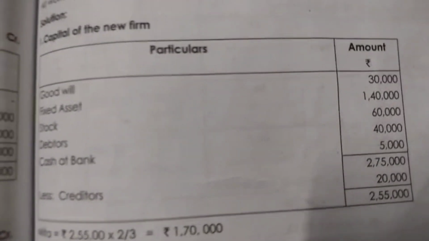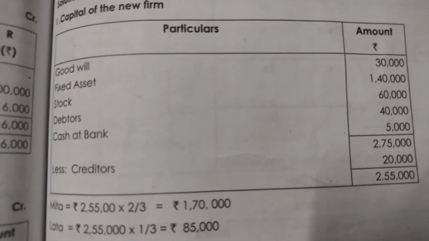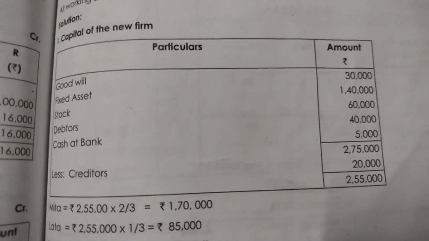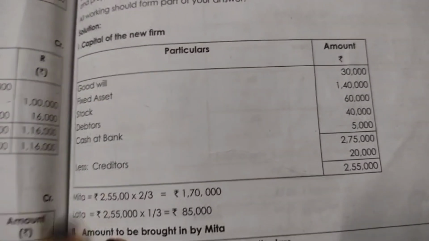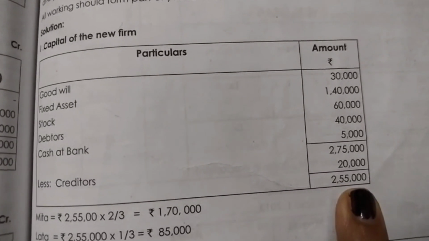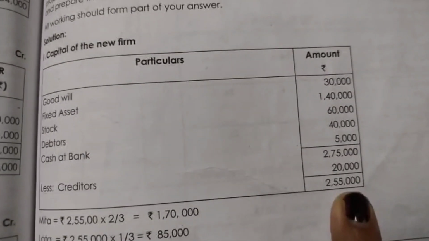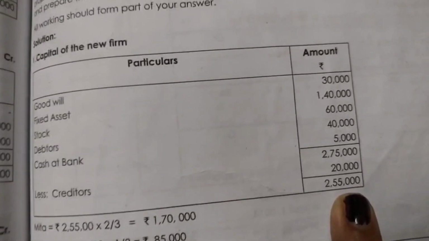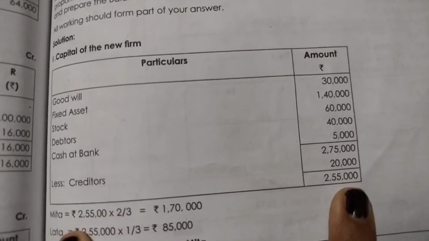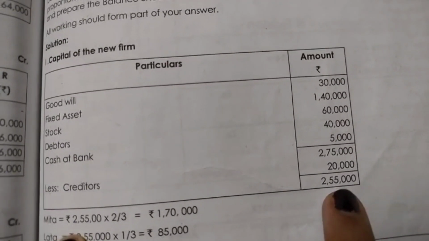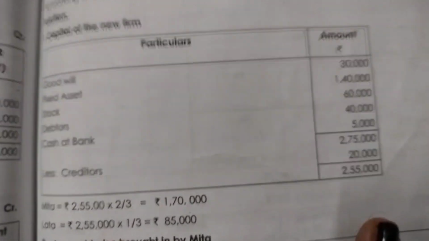So we are going to subtract the liability from it, because we all know asset minus liability is what we call capital. And in this question, they have not given us any hint about what we have to do, so we are going to do it in this way. We got 2,55,000 as the capital of the firm. Now the only two partners existing in the firm are Meeta and the newly admitted partner Lata. Geeta has already retired, right? So this 2,55,000 has to be shared among Meeta and Lata in their profit sharing ratio.